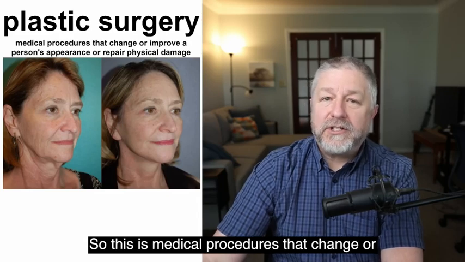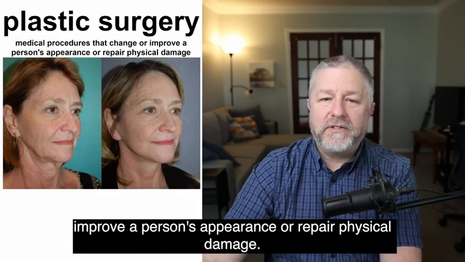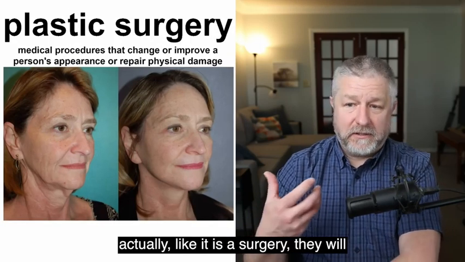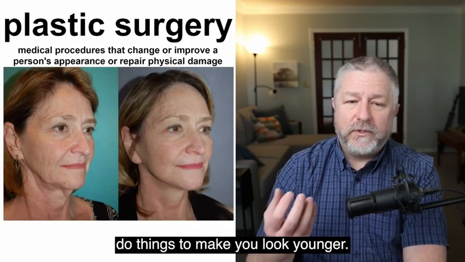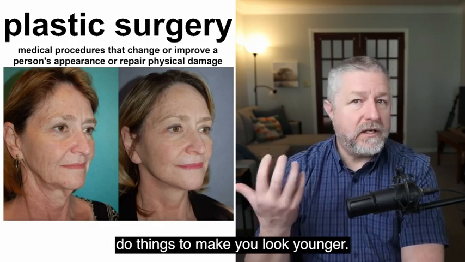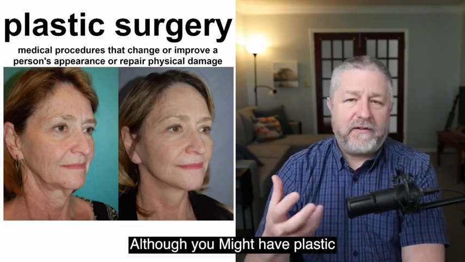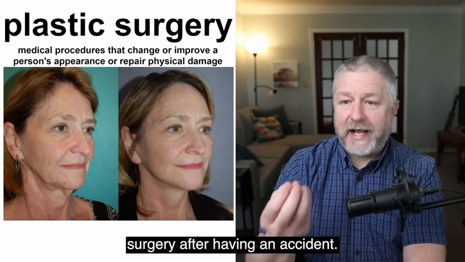Plastic surgery. So this is medical procedures that change or improve a person's appearance or repair physical damage. When you have plastic surgery, a doctor actually, it is a surgery. They will do things to make you look younger. Usually that's the goal, to look younger. Although you might have plastic surgery after having an accident.